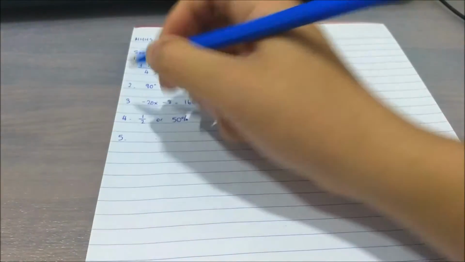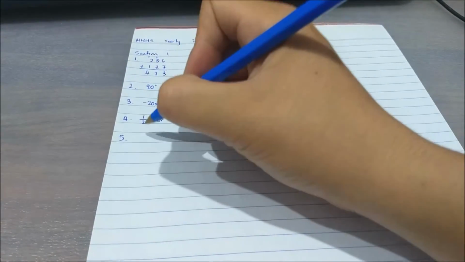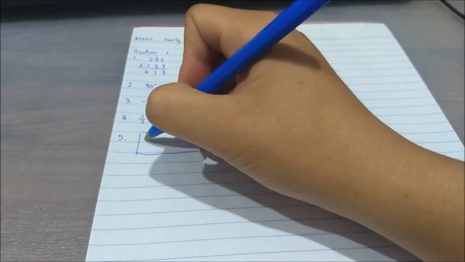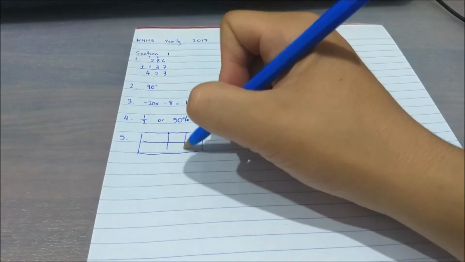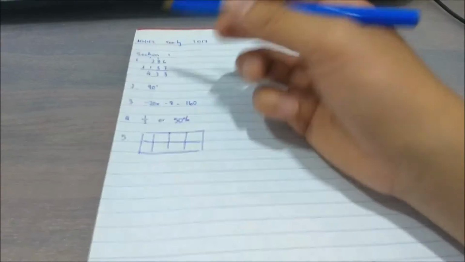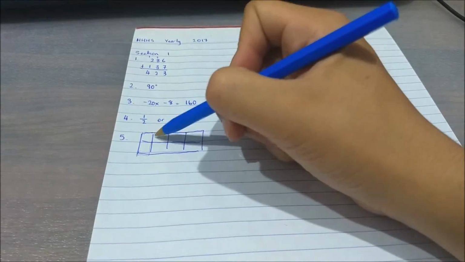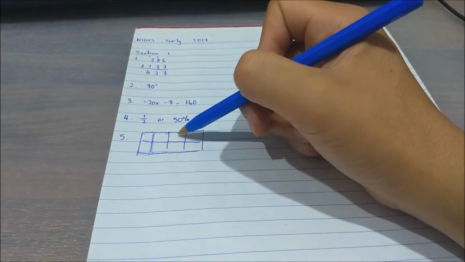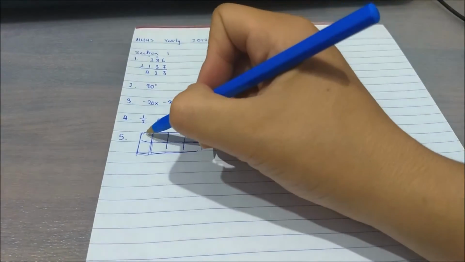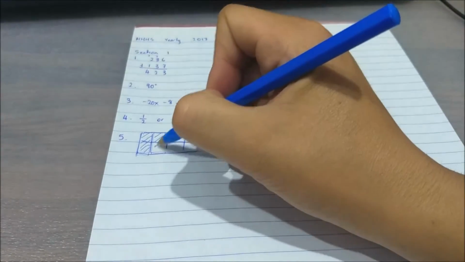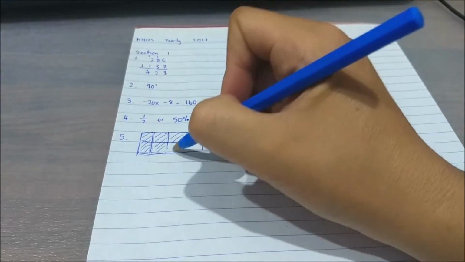Section 5, shade 3/4. So what is it? 3/4. So a few ways to do this. You can think of it as each of these blocks is a quarter. There's 1 quarter there, 2 quarters, 3 quarters, 4 quarters. So we're shading 1 quarter right here, 2 quarters, 3 quarters.